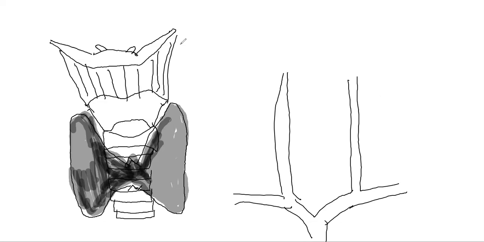So this is the left and right internal jugular joining with the corresponding subclavian forming that. So the superior thyroid vein drains into the internal jugular, middle thyroid vein drains into the internal jugular, and the inferior thyroid veins drain into the brachiocephalic vein. Similarly, from the opposite side, you have this like that.